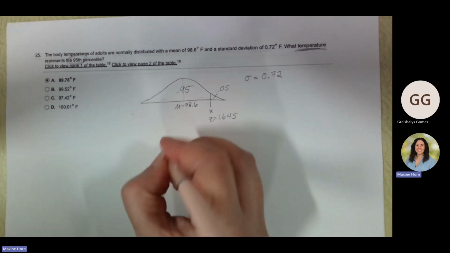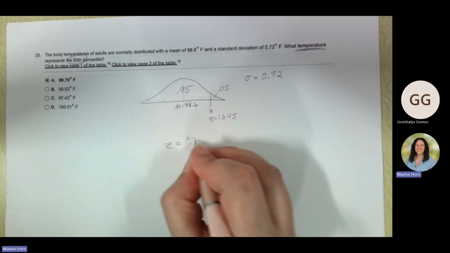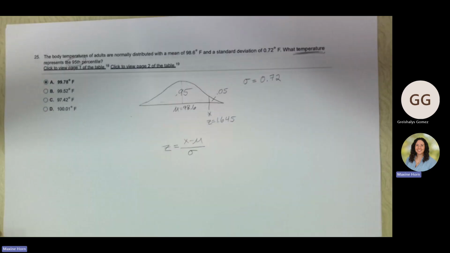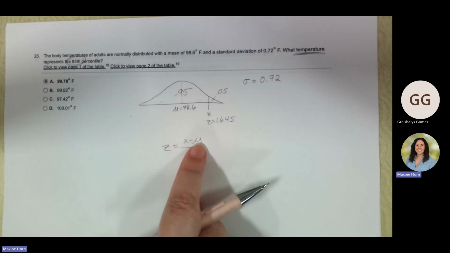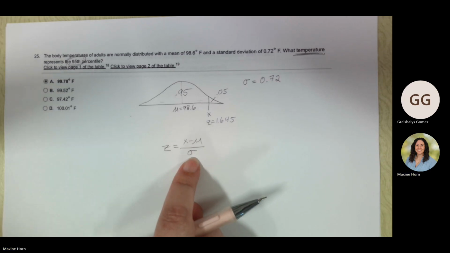Now that I have a z-score, I need to turn that into an x value. So here's where your formulas come in that you have to have memorized. You hopefully remember from previous chapters this formula. Your z-score is your x minus your mean over your standard deviation.